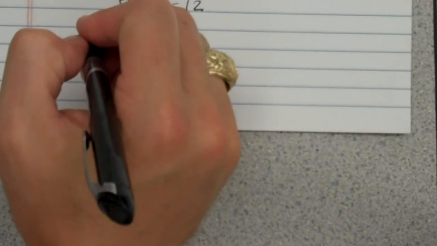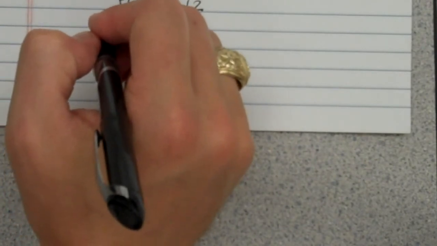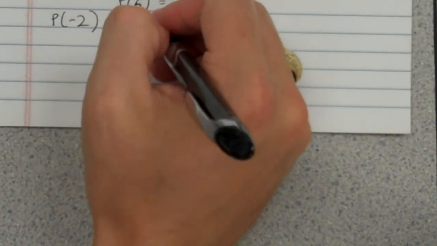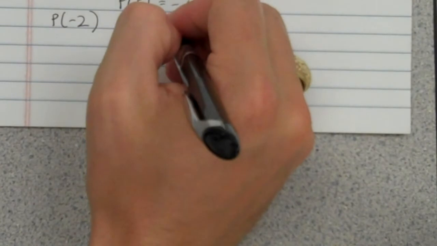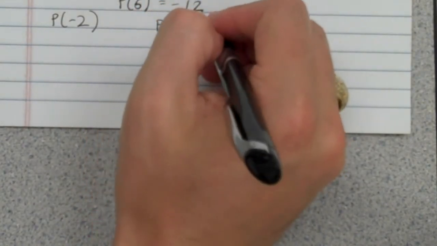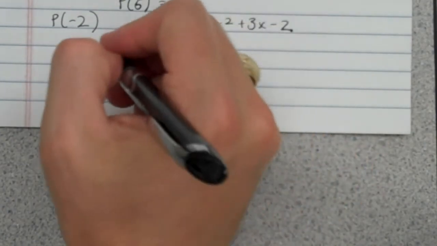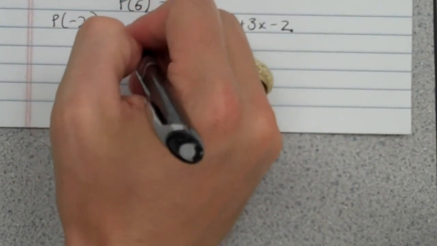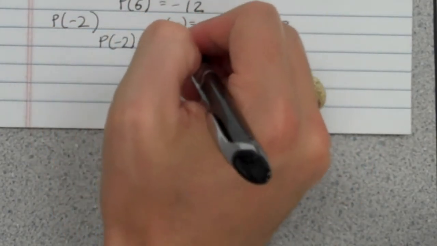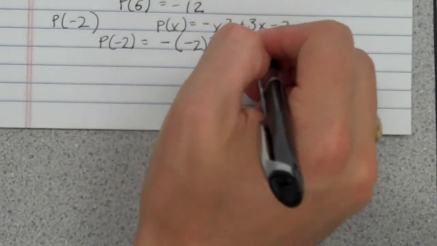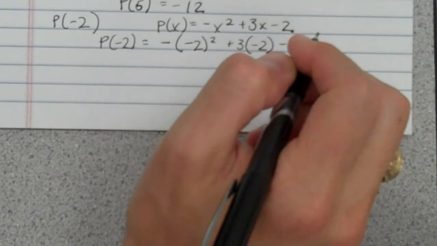Let's do it with p of, I don't know, negative 2. Okay, so what is p of negative 2? Well, my original equation was p of x equals negative x squared plus 3x minus 2. So p of negative 2 equals negative (negative 2) squared plus 3 times (negative 2) minus 2.